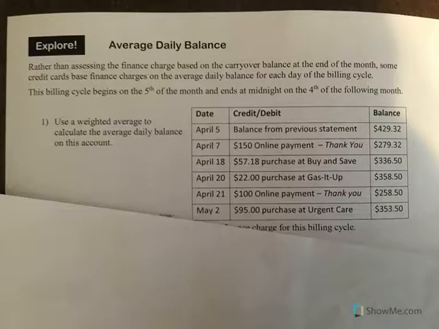All right, so we are going to find the average daily balance for this billing cycle. Now you see the billing cycle begins on the 5th and ends at midnight on the 4th. So we've got to figure out how many days we have. From the 5th to the beginning of the 7th, we have this balance for 2 days.